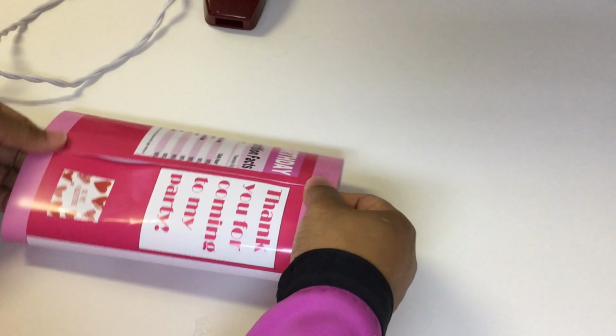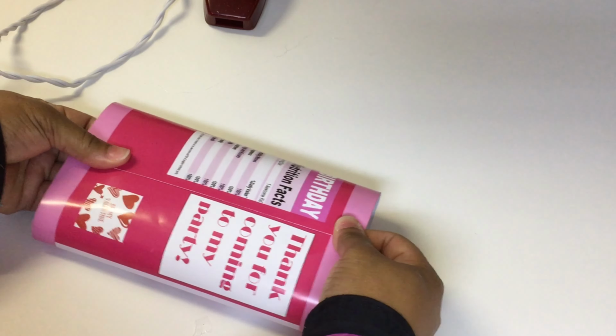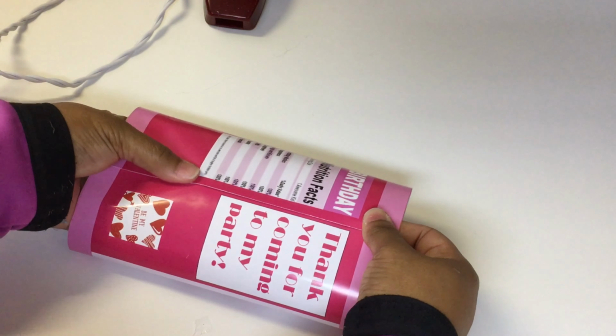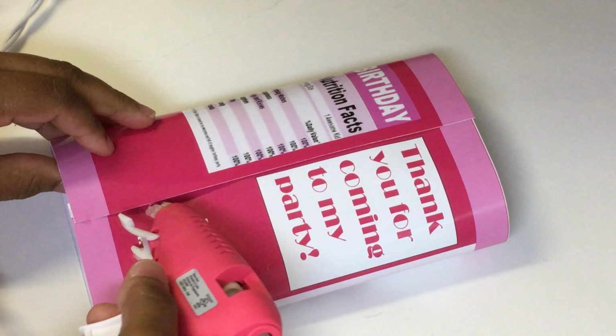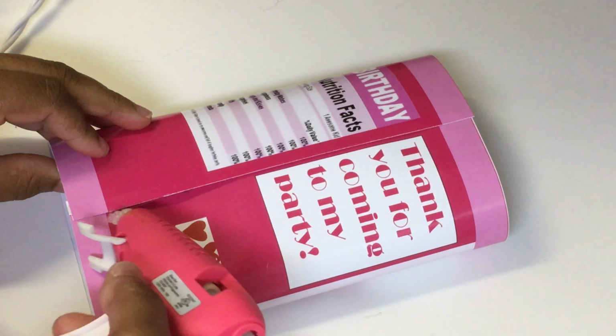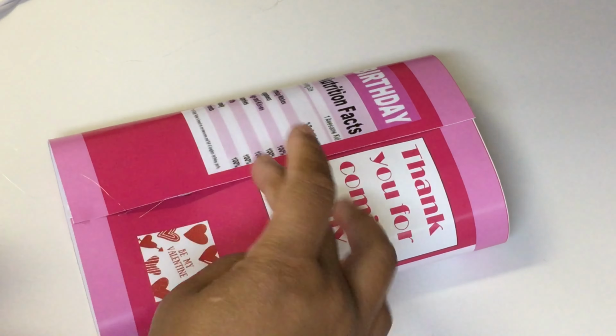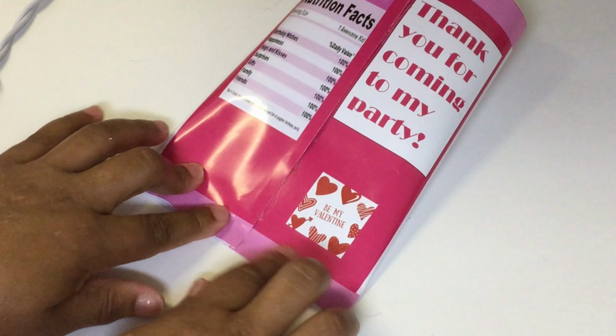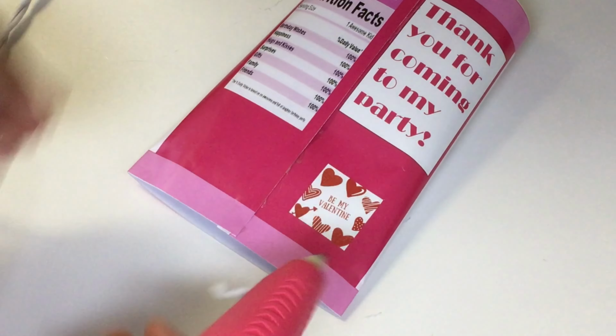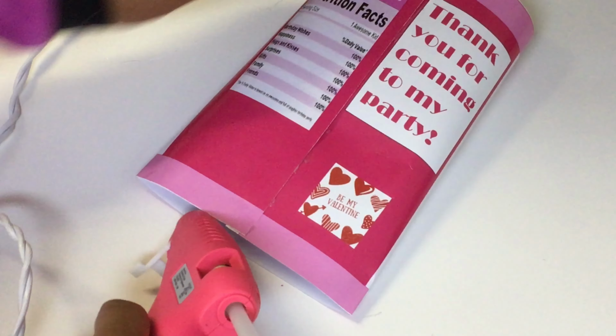I have a little open space here, so I will apply hot glue right here to attach the chip bag together. Now I will apply hot glue to the bottom and the top of the chip bag.